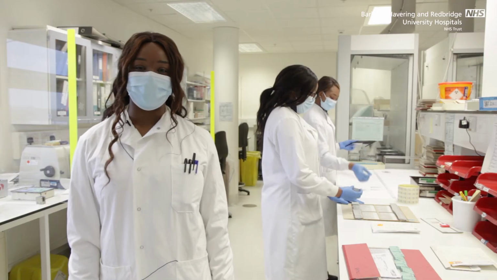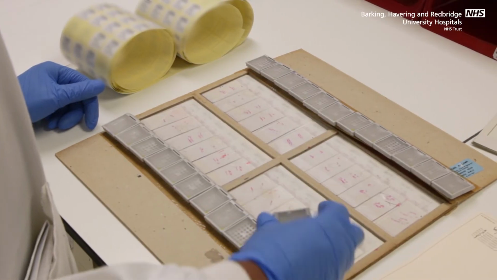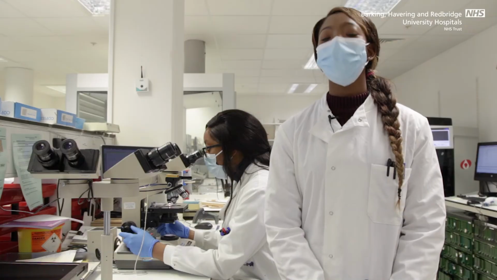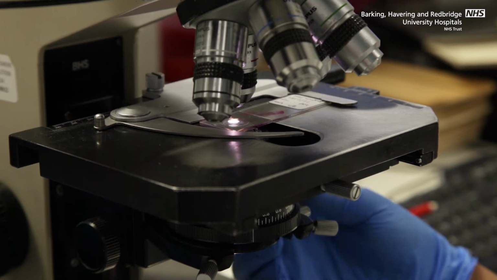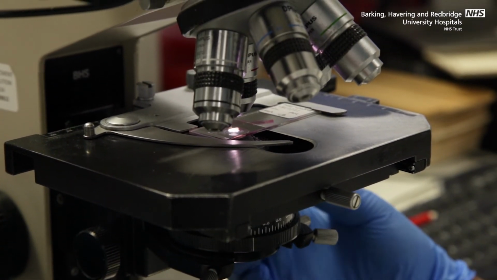Once slides are stained, they are laid out with their blocks and matched for quality checks. The slides are then checked under a microscope to check that dissection and staining is of good enough diagnostic quality before passing them over to a consultant for reporting.